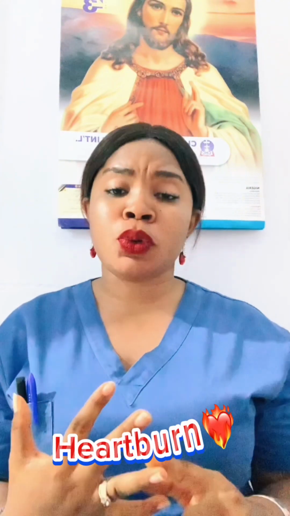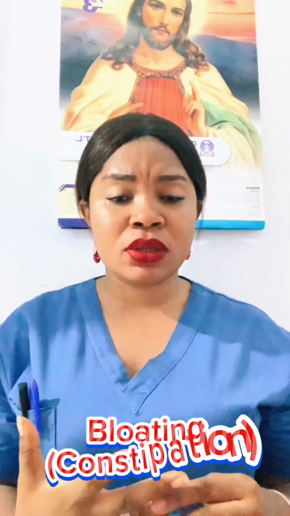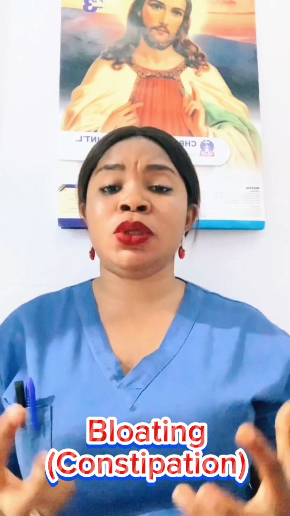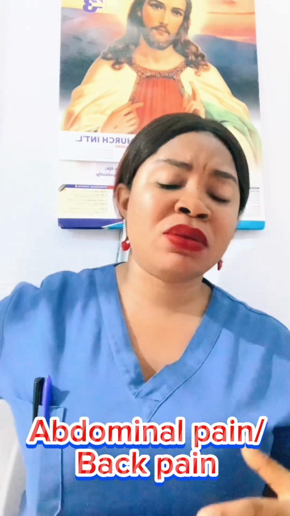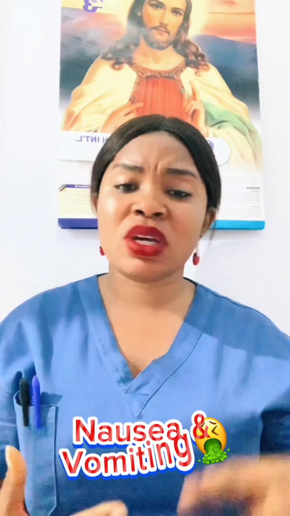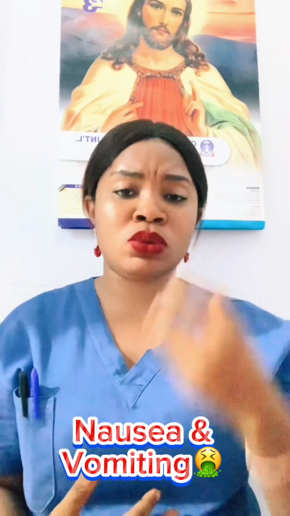If you're experiencing heartburn, if you're experiencing bloating, like you always feel full, like your stomach is always tight, constipation. Number three, if you are experiencing abdominal pain or even back pain radiating through your back, you're experiencing nausea and vomiting, you're always like throwing up, like something wants to go out of your mouth.